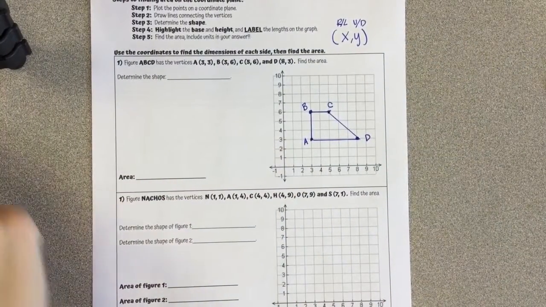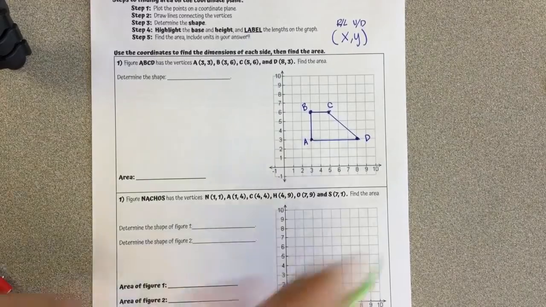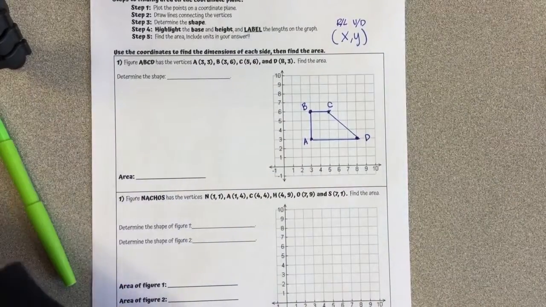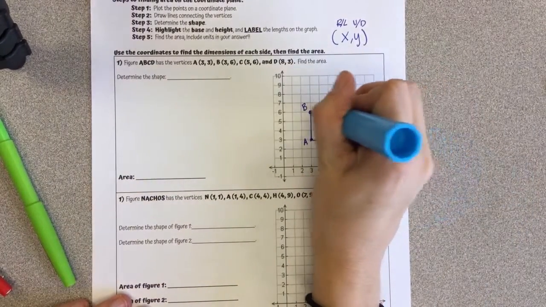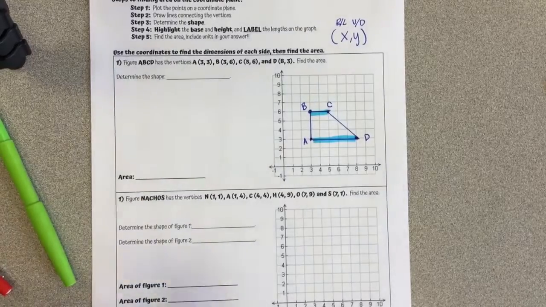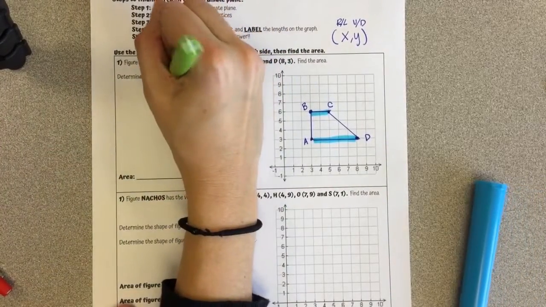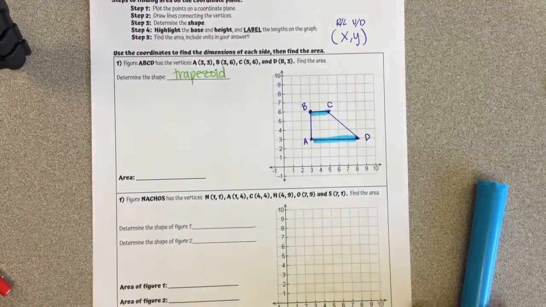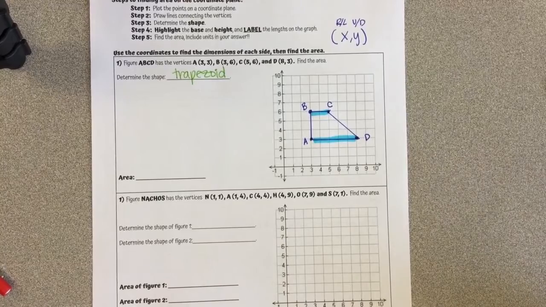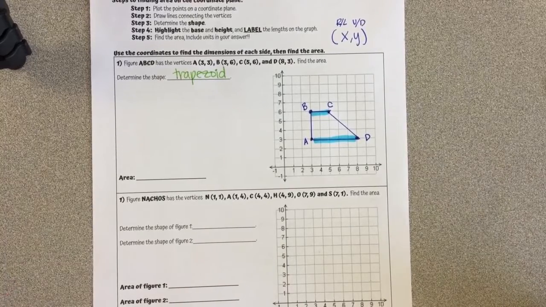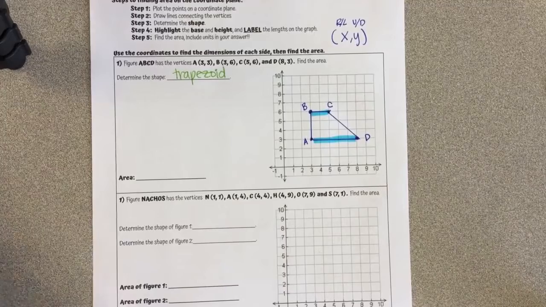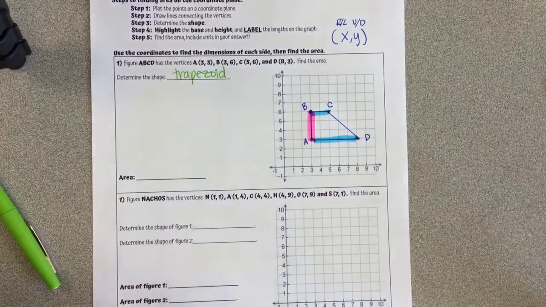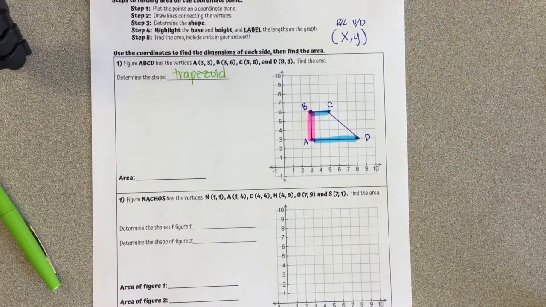So now I need to be able to identify what shape this is. Well, it's a four-sided shape, 1, 2, 3, 4, with one set of parallel sides. And if you want to identify that, we've got one set of parallel sides. Therefore, it is a trapezoid. Okay. So remembering the area of a trapezoid is base 1 plus base 2 times the height divided by 2. We've already identified the two parallel sides. Now we've got the perpendicular height as well that we need.